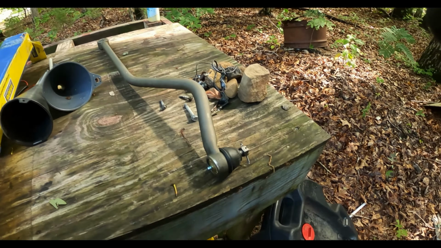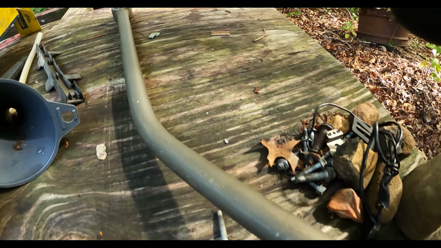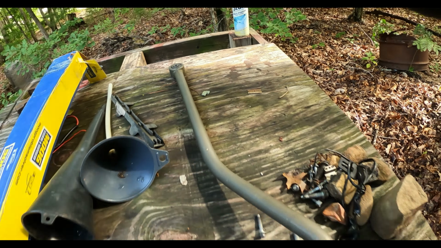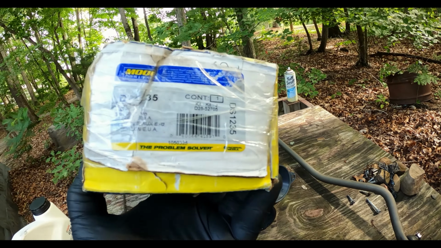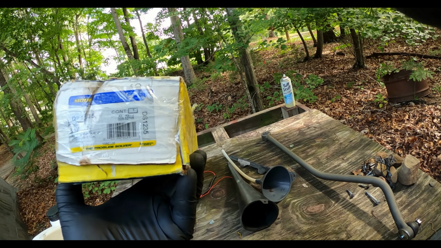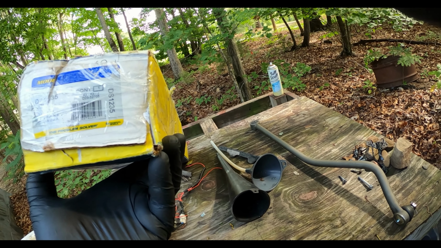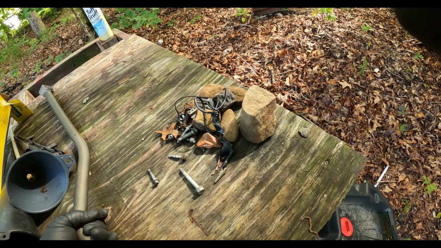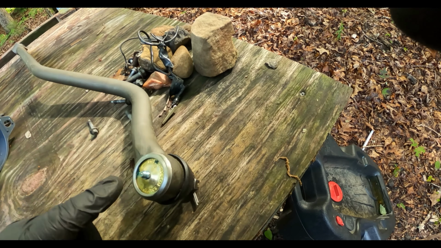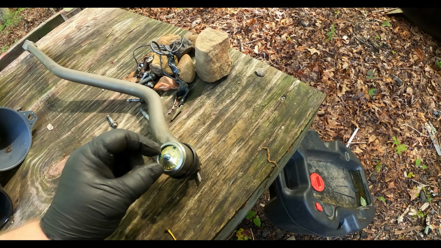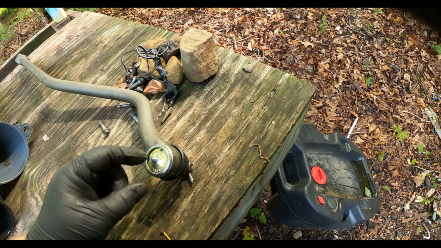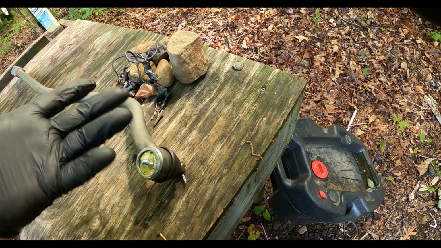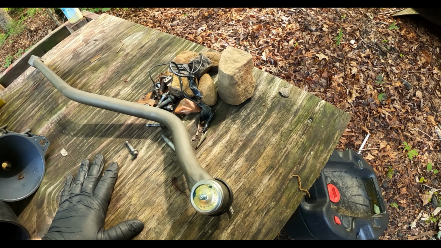Now let's take a look at what we were replacing it with. This is a Moog problem solver that I picked up on Rock Auto. The part number is kind of legible here. It's a DS1235, and the only thing I will mention about these Moogs that I don't really like, the grease fitting it came with did not even fit into this arm, so I had to get another grease fitting, and then it went straight in, so no problem there. But just be aware of that.